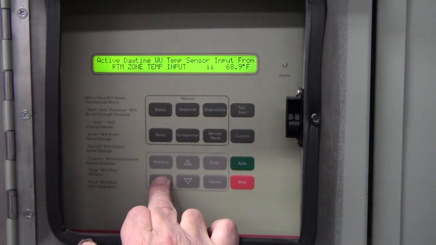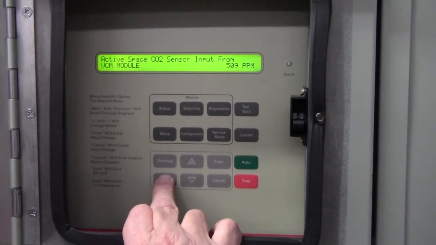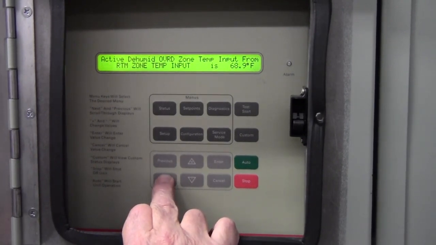And daytime warm-up sensor, unoccupied, morning warm-up, space humidity, CO2 sensor, dehumidification override, temp input, outdoor temp sensor, outdoor humidity sensor, supply air pressure, space pressure, a temperature sensor being monitored for our building automation system.